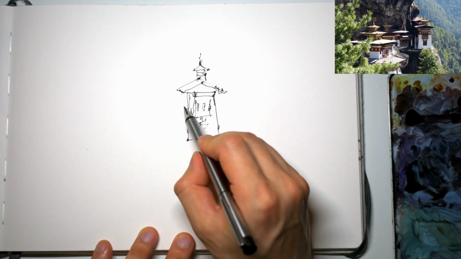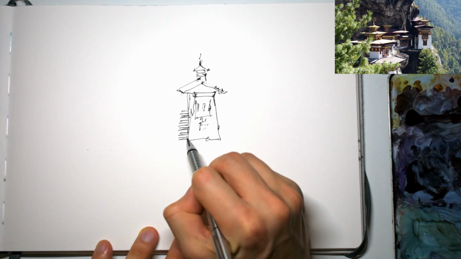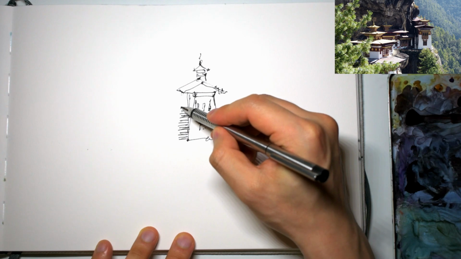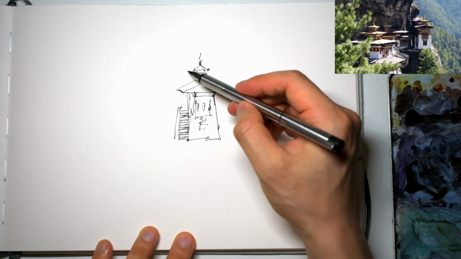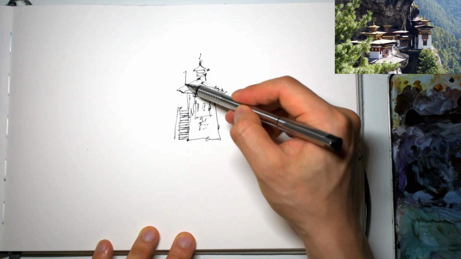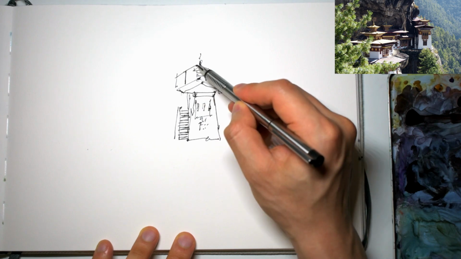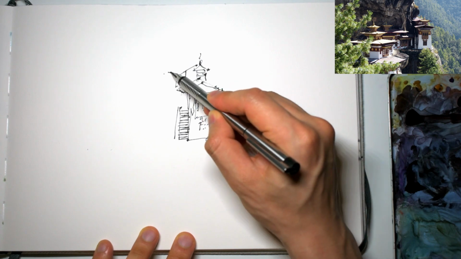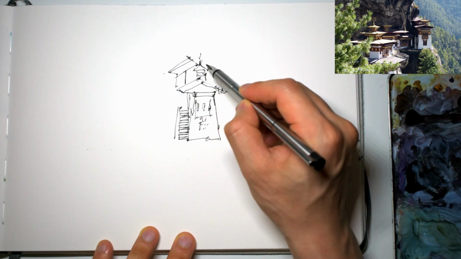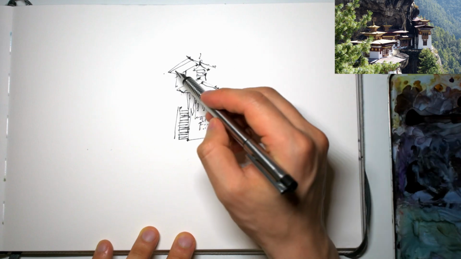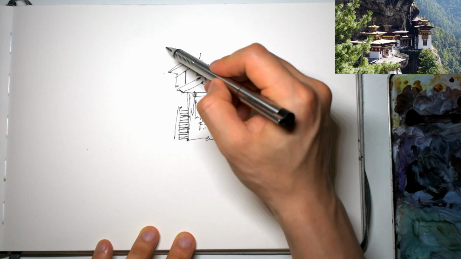There are some steps or something like that that run down the side of the building like this, and then coming up there's a railing like that. Behind, again, we've got a second roof-like structure like this, extending further back, and then coming out on this side it just overlaps a bit. This is all going to be pretty abstract.